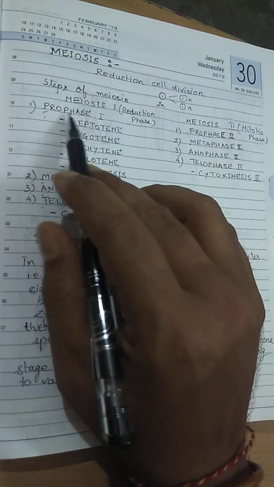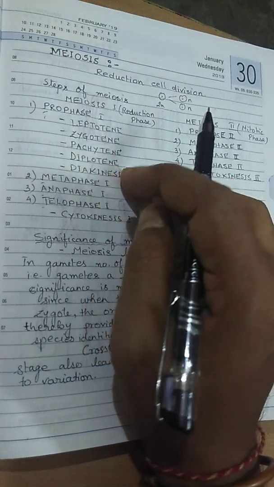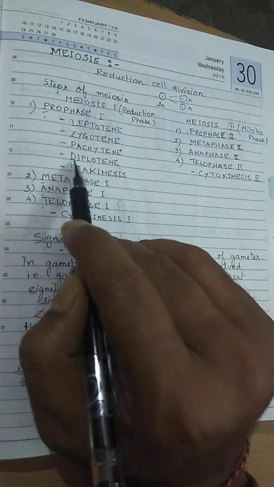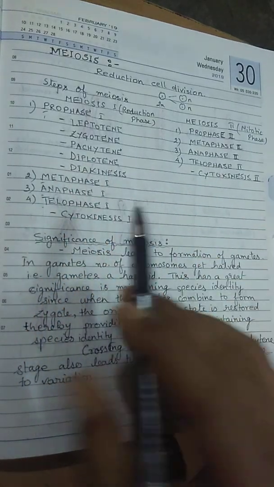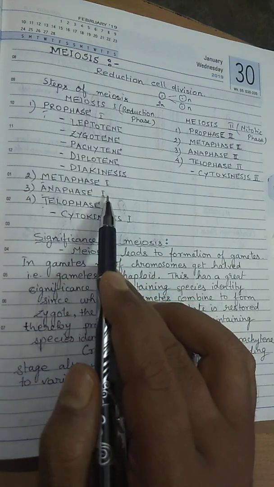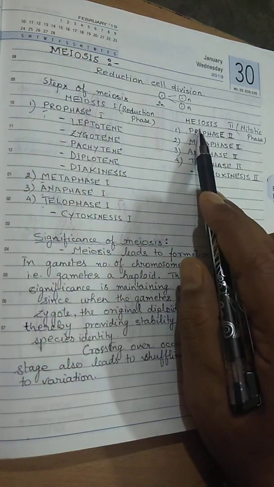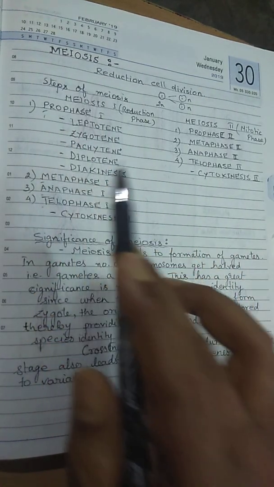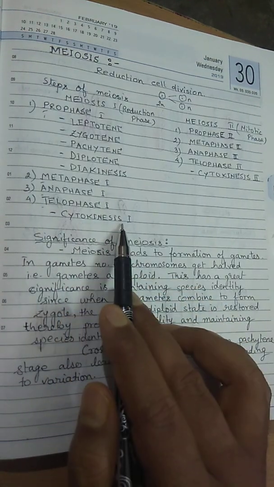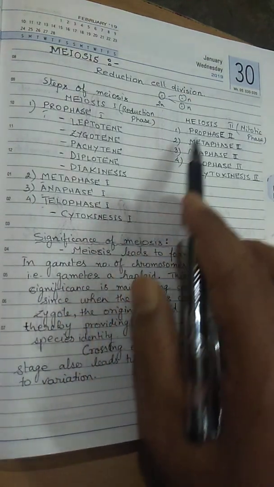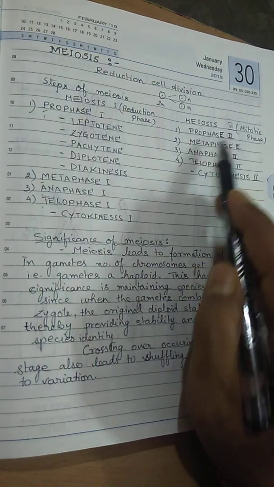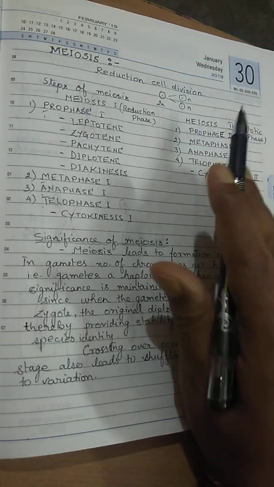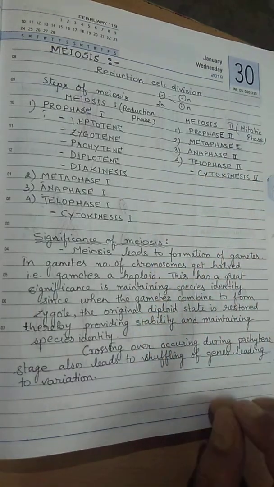Prophase 1 is quite lengthy because it has many substages: leptotene, zygotene, pachytene, diplotene and diakinesis. Then we have metaphase 1, anaphase 1, telophase 1. These are all karyokinesis 1, that means the nuclear division, which will be followed by cytokinesis 1. After cytokinesis 1, meiosis 2 will begin, where you will have prophase 2, metaphase 2, anaphase 2, telophase 2 and cytokinesis 2. All these steps are exactly the same as those of mitosis.